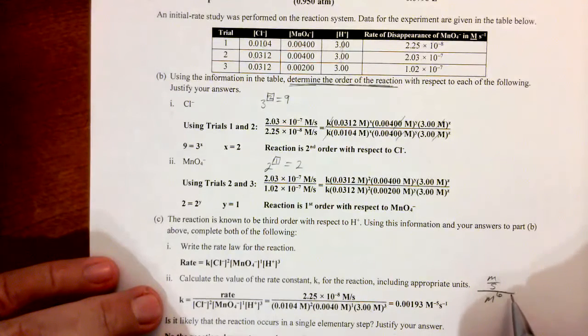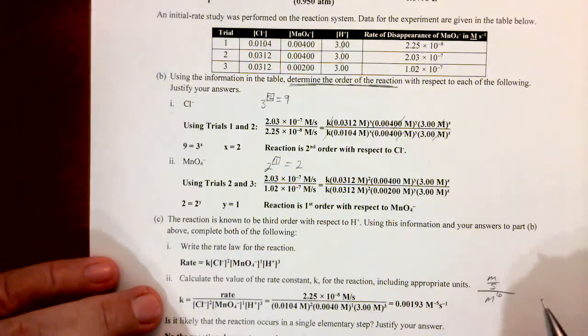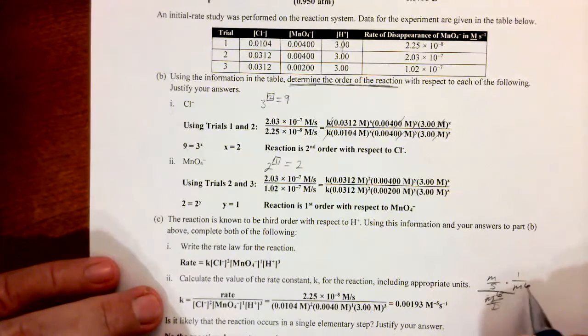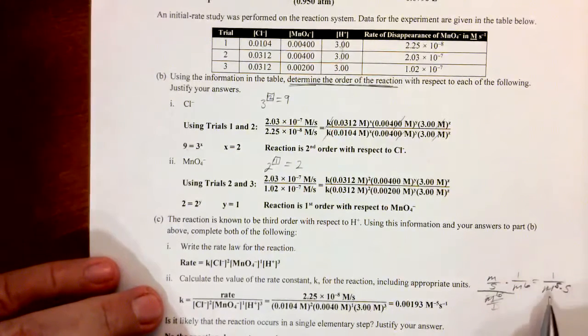This then can be solved, if you like, this way, because that's a fraction, right? How do you divide by a fraction? We multiply by the reciprocal, so instead of doing that, let's do this. And this cancels out one of those, and we get 1 over molarity to the 5th times seconds.